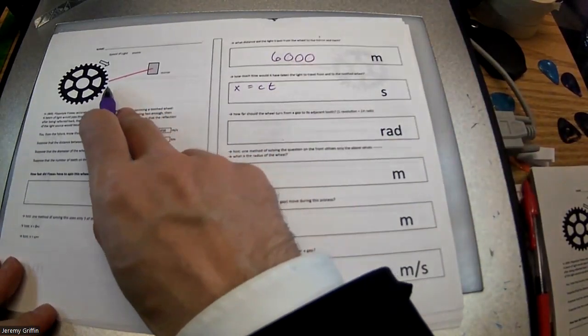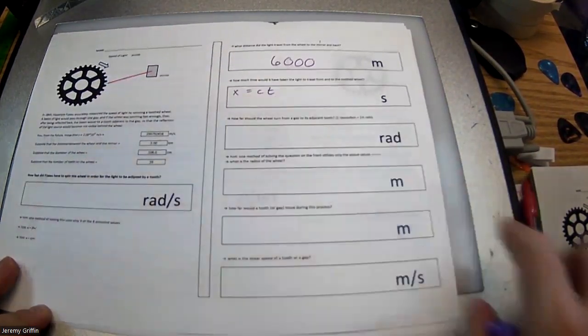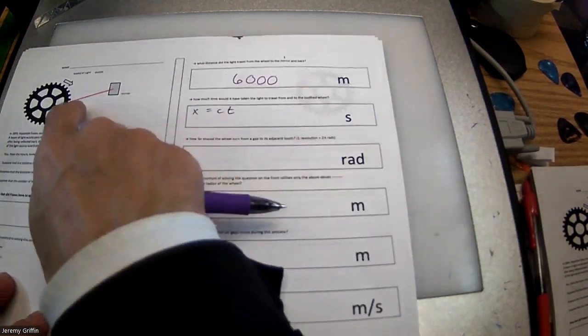So the distance there is 3 kilometers, so there and back is 6 kilometers. Convert that to meters, I get 6,000 meters. Next question, how much time would that take?